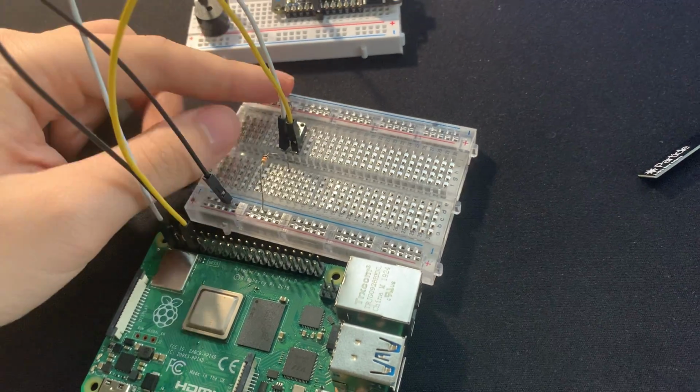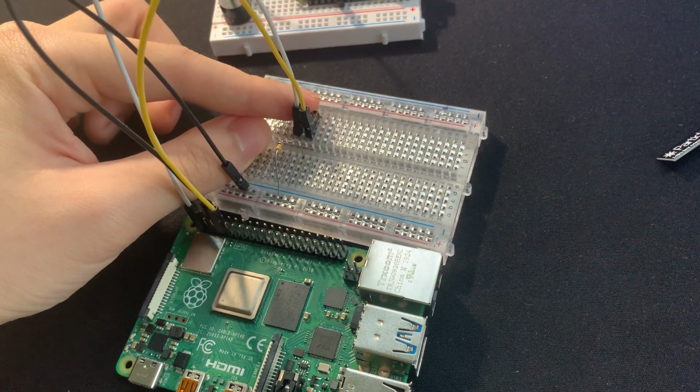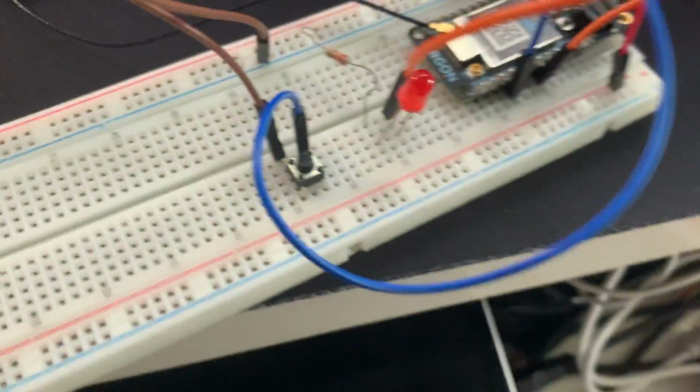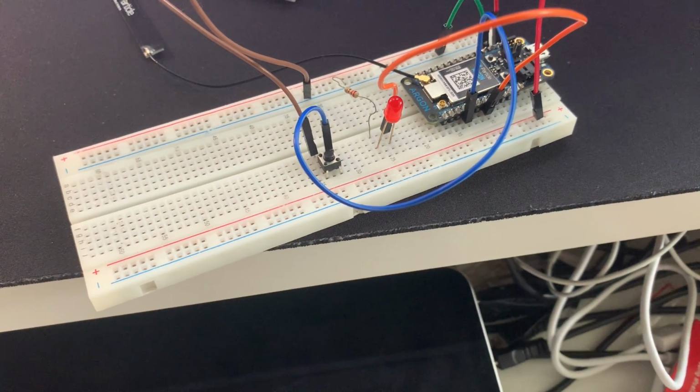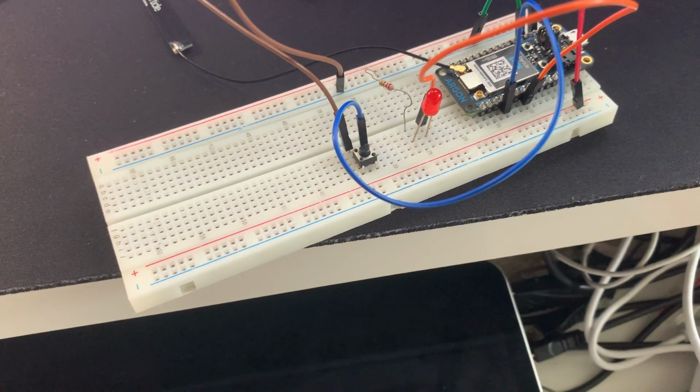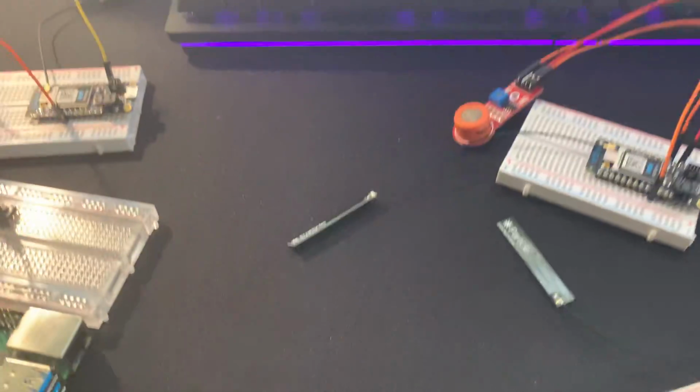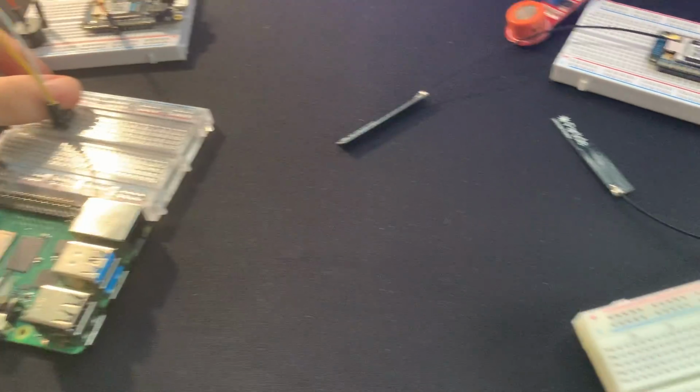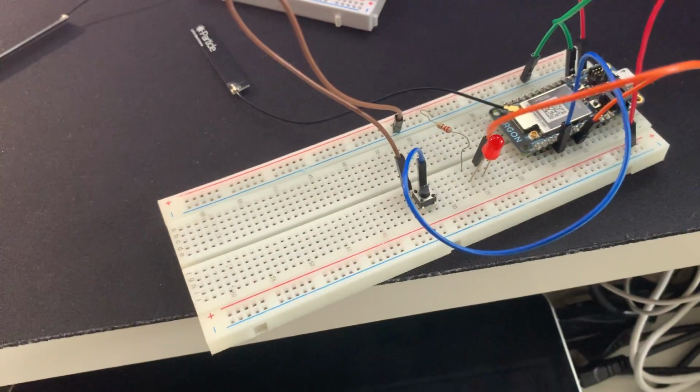When you press it, the value will be 1, and when the Argon detects 1, the LED will turn on, indicating the door is open. Whenever the situation happens and you press this, the LED will be turned on. If nothing happened and you didn't press it, it will turn off.